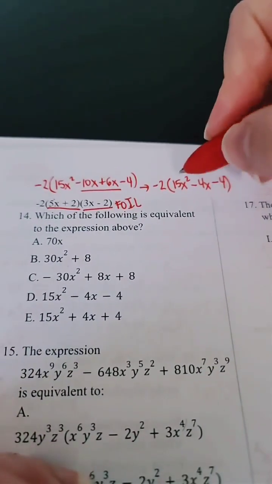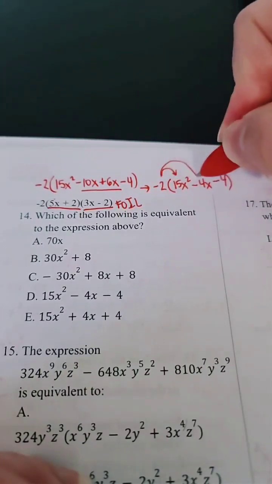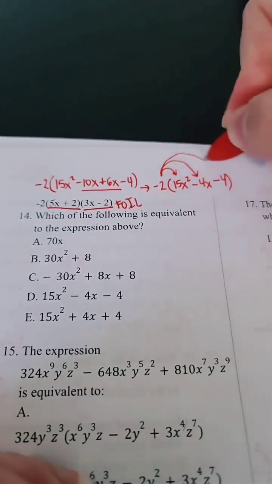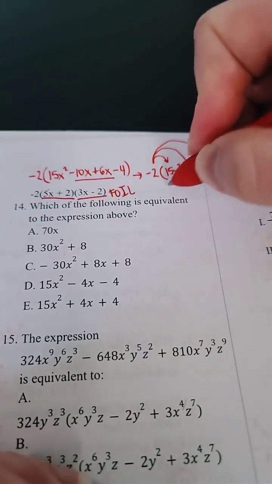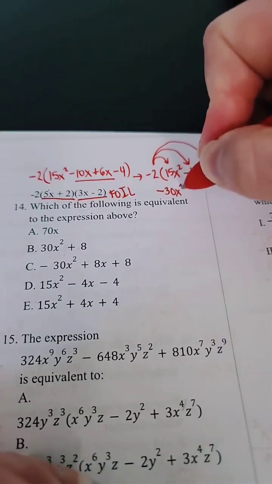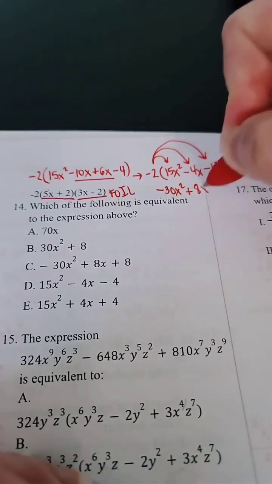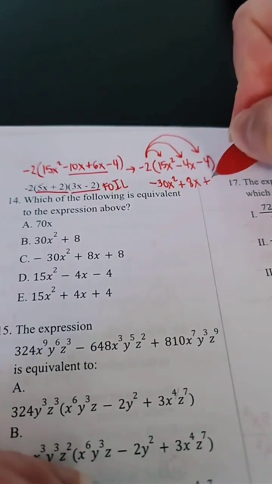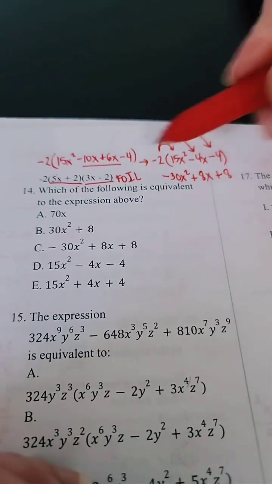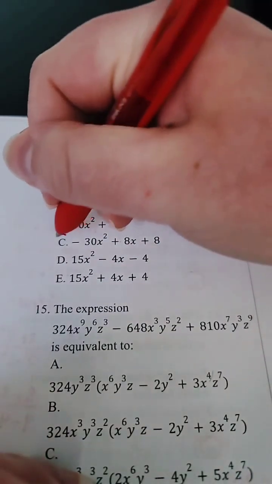So then now I'm going to distribute negative 2 to each of these terms right over here. So negative 2 times 15x squared is going to be negative 30x squared. Negative 2 times negative 4x is going to be positive 8x. Negative 2 times negative 4 is going to be positive 8. So it's going to be negative 30x squared plus 8x plus 8.